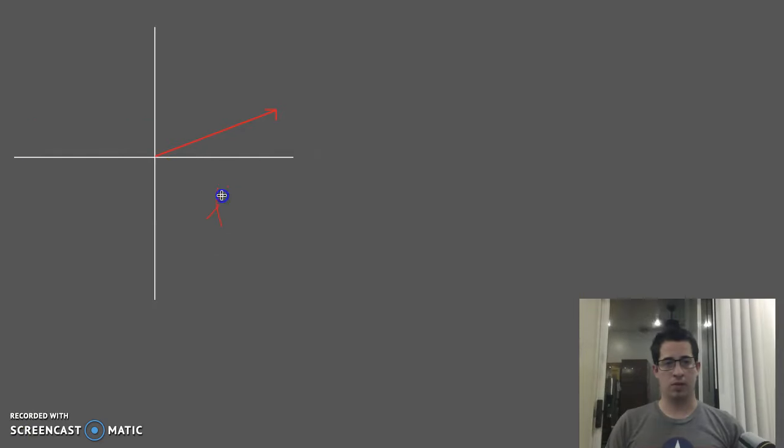Okay, so with unit vectors, it's the same thing. But we basically have to find a way to write it out. And so I'm going to walk you through that process.